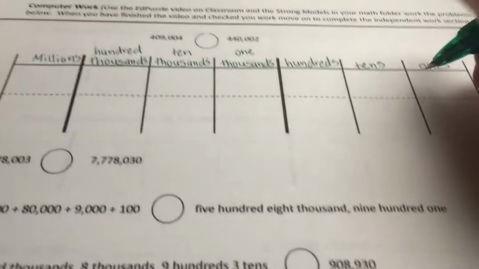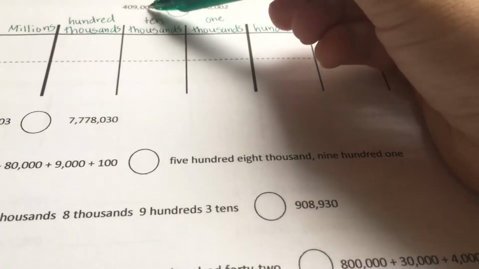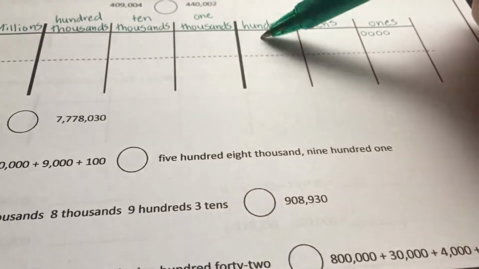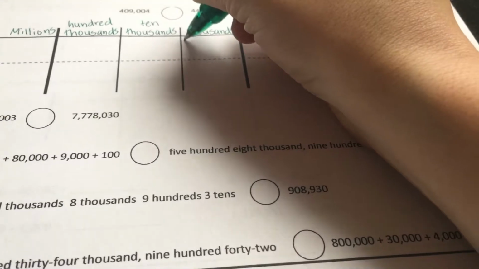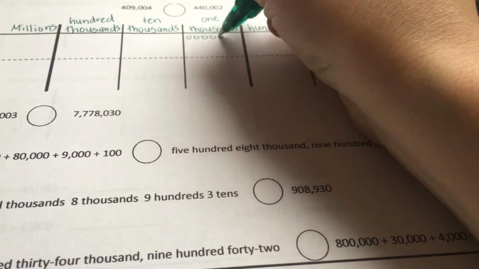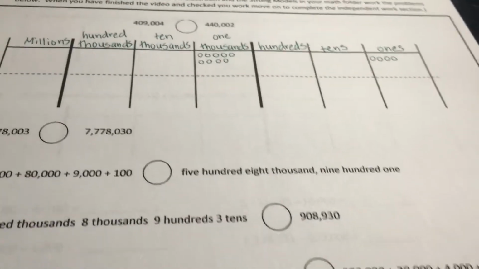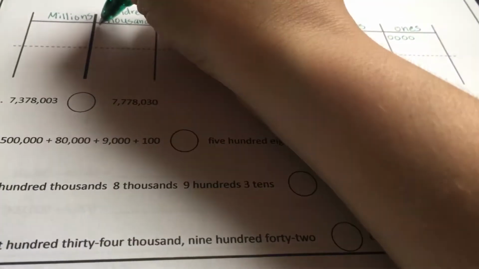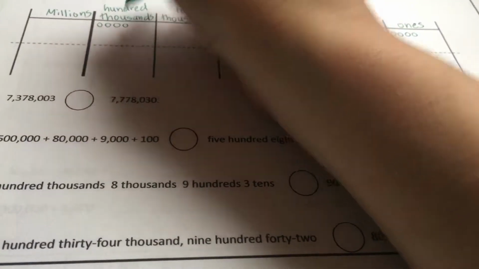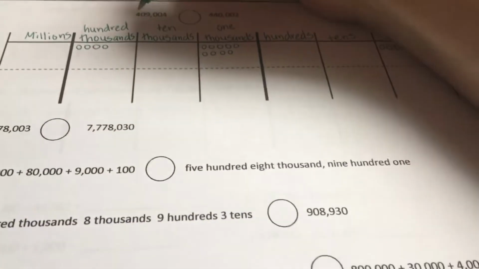So here I see that I have 4 ones. So 1, 2, 3, 4. I have 0 tens, 0 hundreds. Then I have 9 thousands. 1, 2, 3, 4, 5, 6, 7, 8, 9. Then I have 0 ten thousands and 400 thousands. 1, 2, 3, 4. So here I've just drawn my first number.